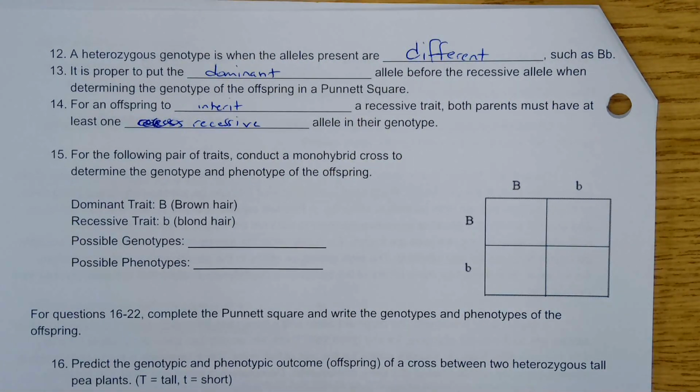So that's it for the short answer questions on practice 10.1b.